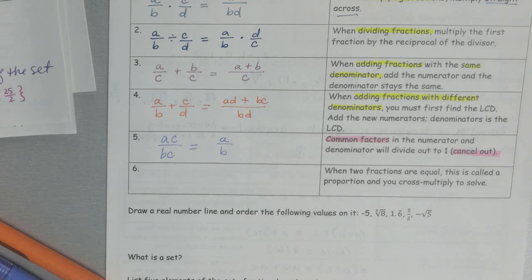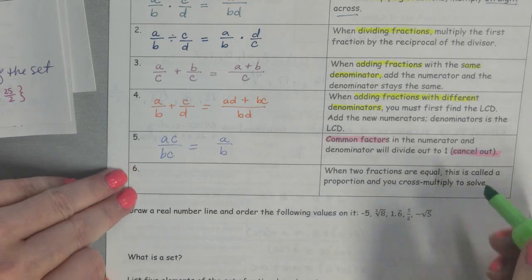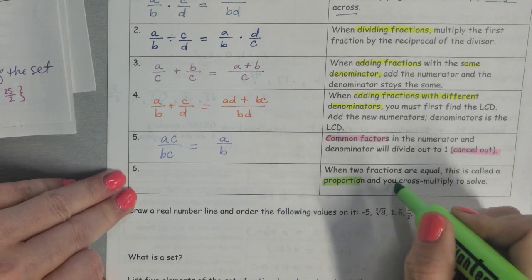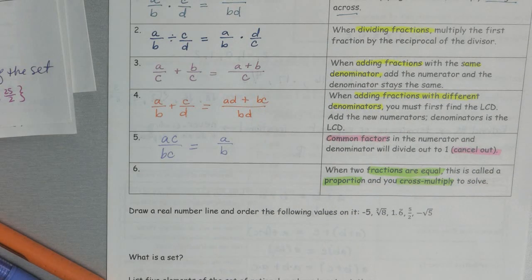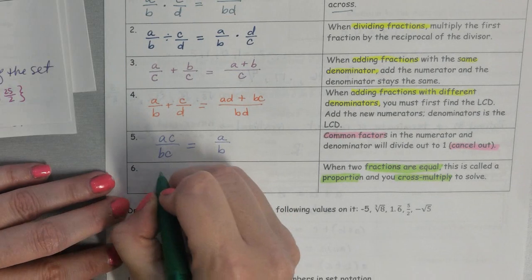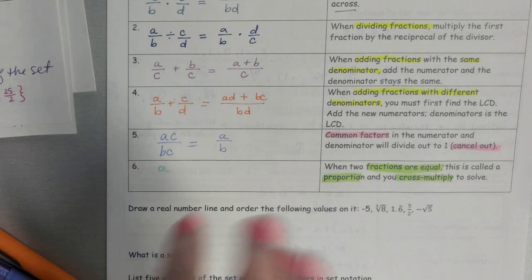Alright, and then the last one is when you have two fractions that are equal. Okay, this is called a proportion, and you cross multiply. So when you have a proportion, you cross multiply. Fractions will be equal. Okay, this is something that you did a lot in geometry, which I know feels like a lifetime ago.